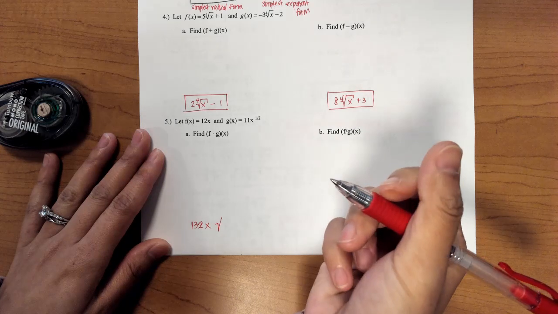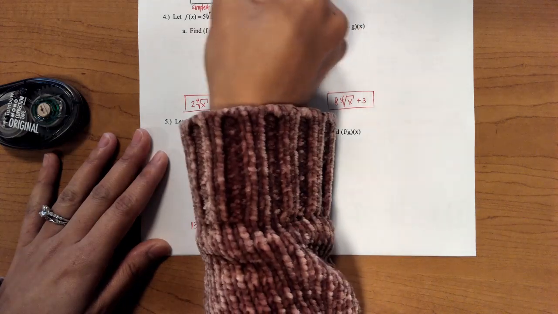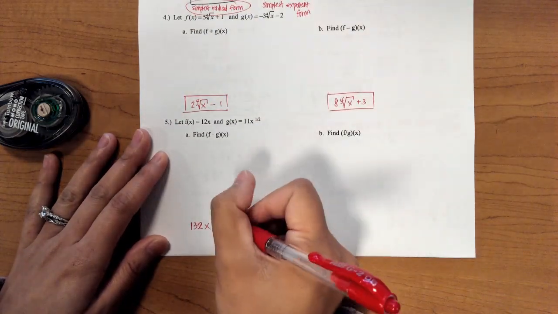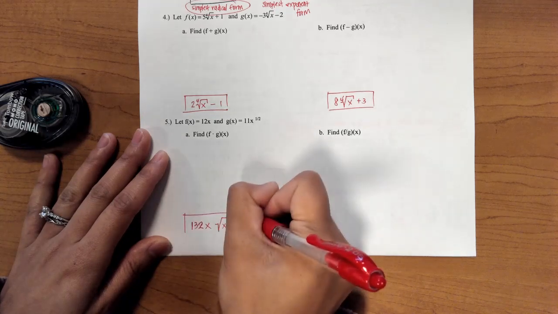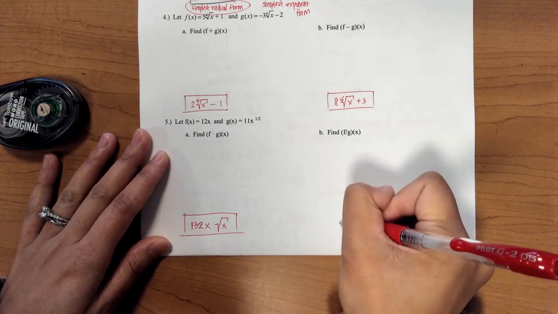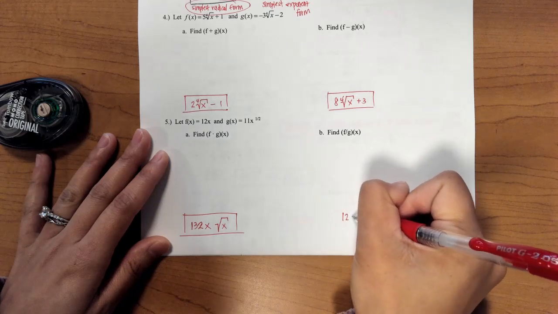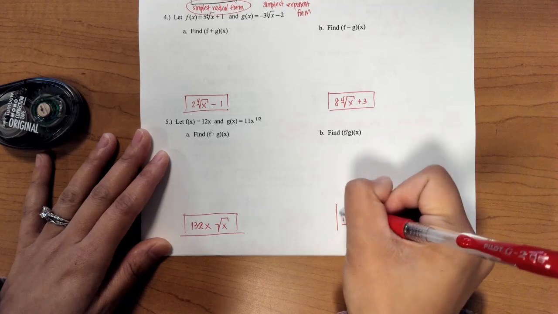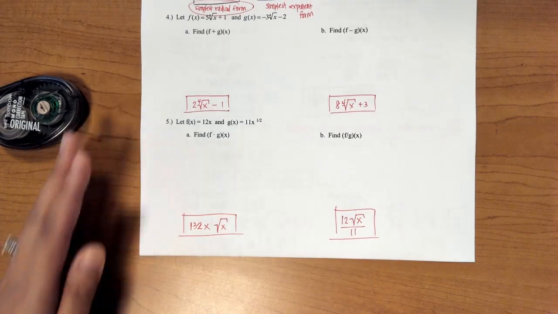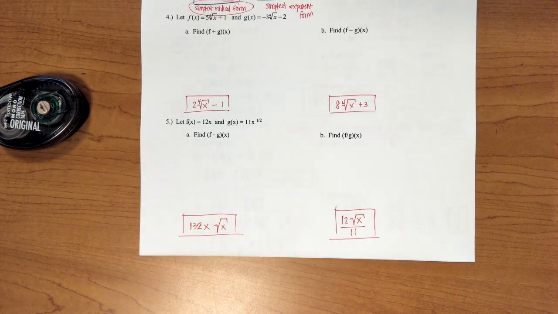Oh, and please rewrite these in simplest radical form. Okay? So since this is the radical chapter. Okay, check your answers, see if that matches, and I'll see you guys tomorrow in class.